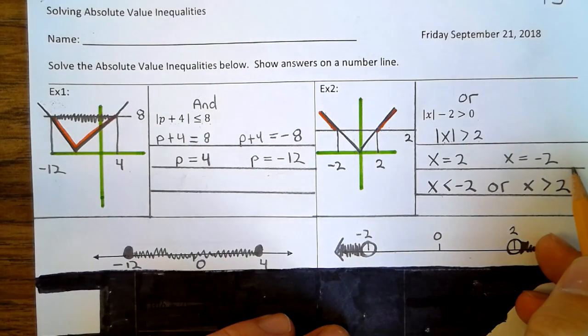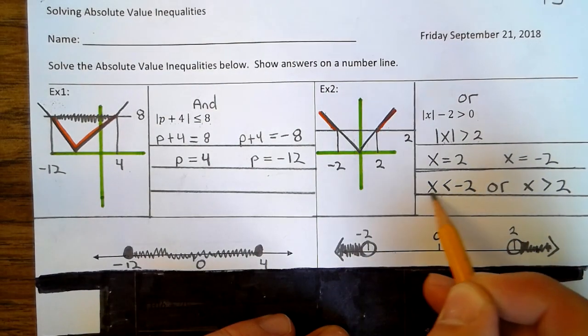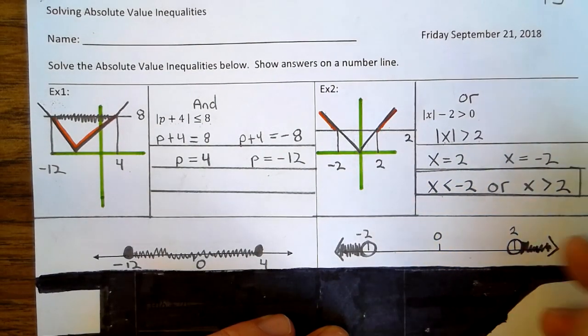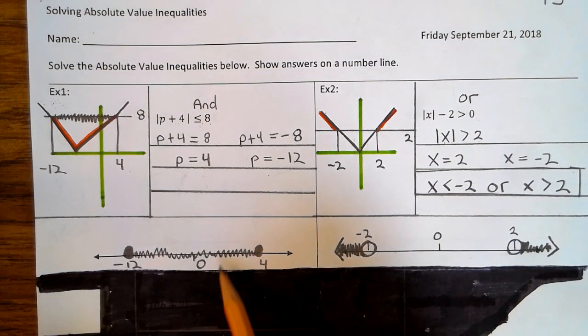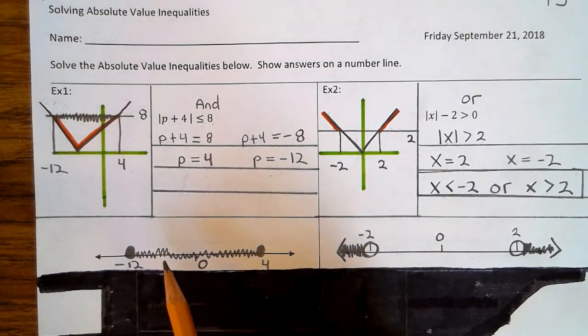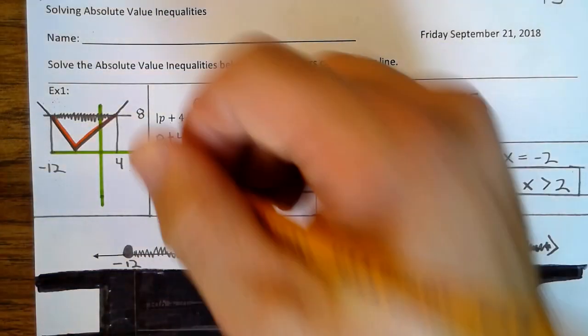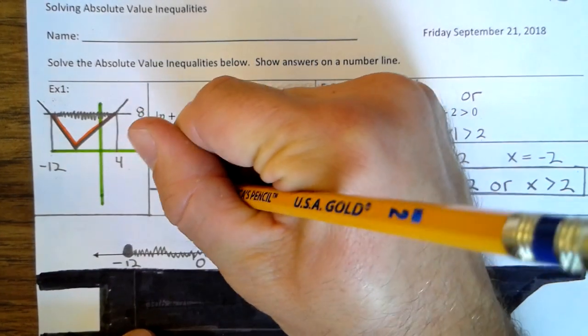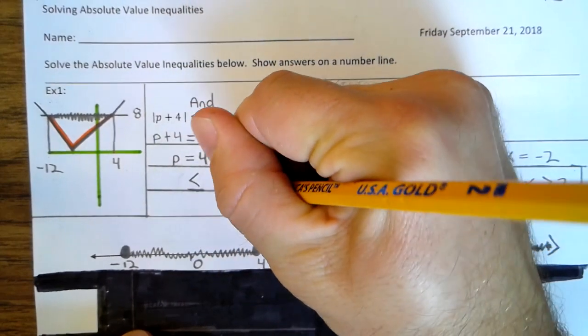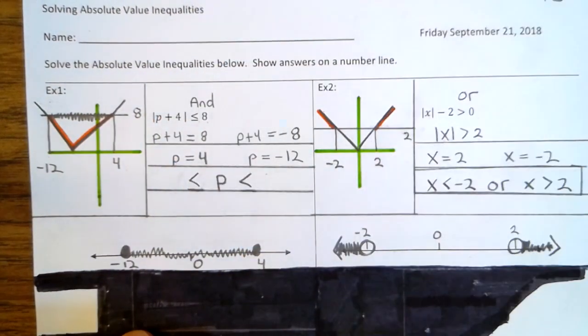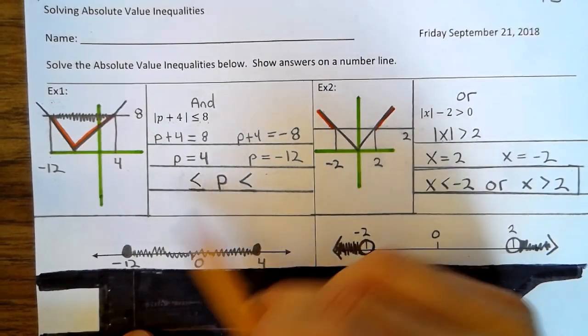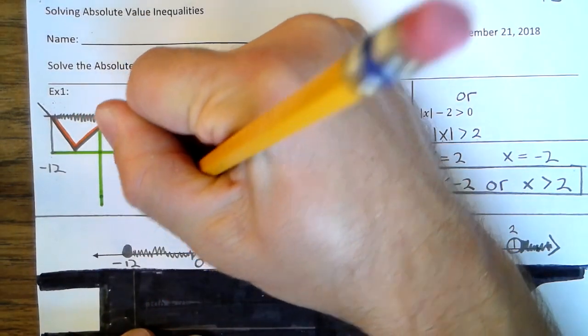All right, so let me go back here. So we know that in example 1 that the solution should look like that. So the inequality symbols both go in this direction. We know x is, in this case, p, and we know that p is between negative 12 and 4.